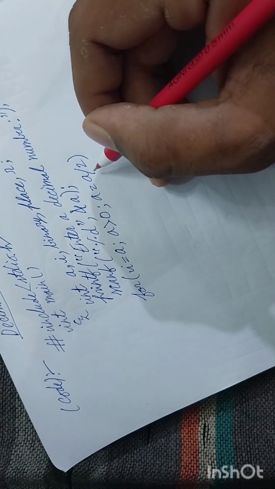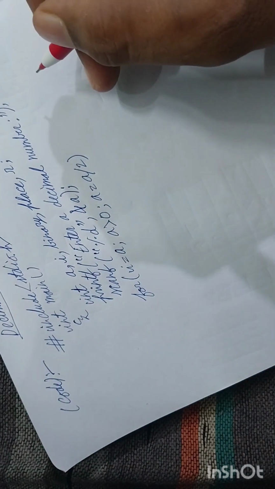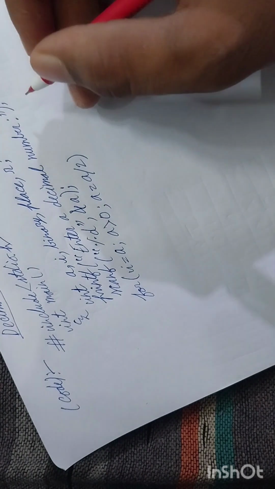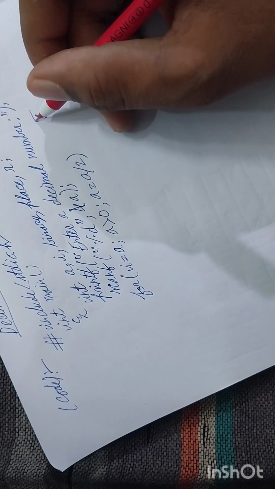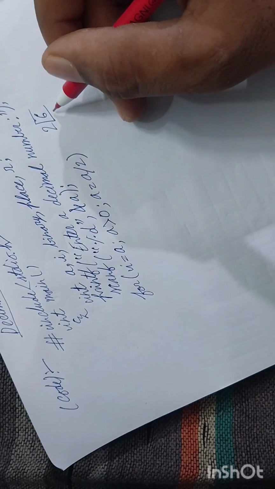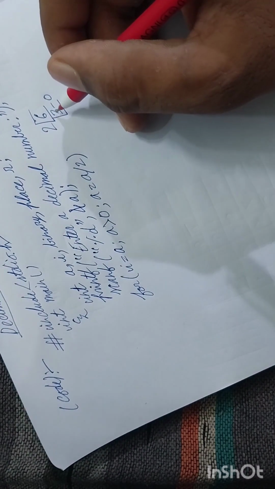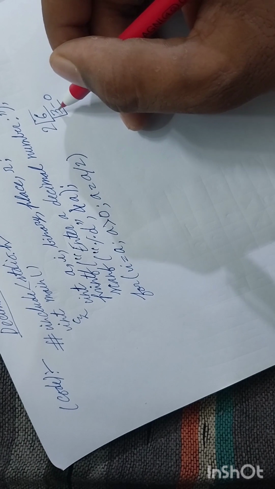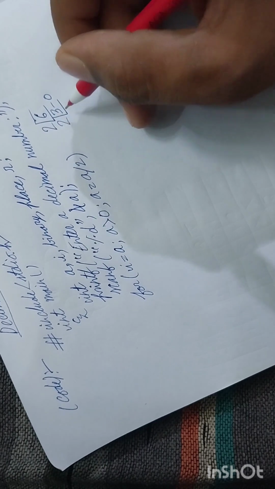Why am I writing a equals a divided by 2? Suppose while converting a decimal number into a binary number, we know from digital electronics that if a decimal number is 6, then we have to divide it by 2, and we get the quotient and the remainder. 0 is the remainder and 3 is the quotient.